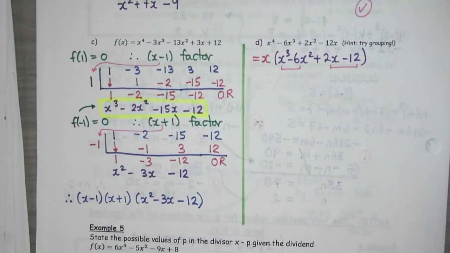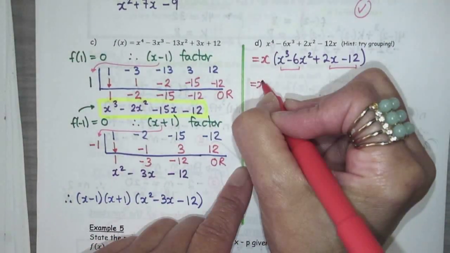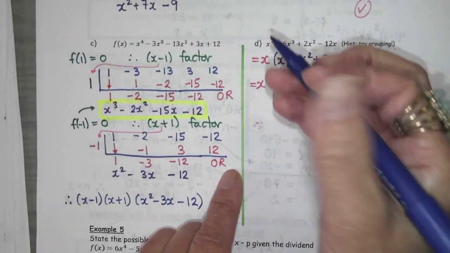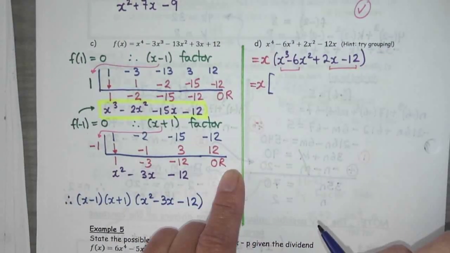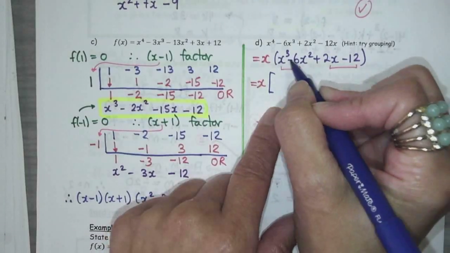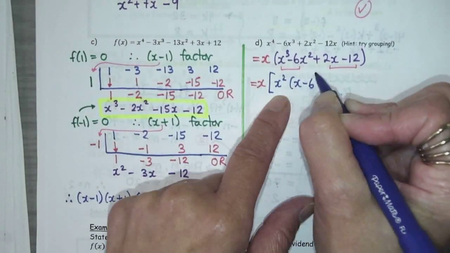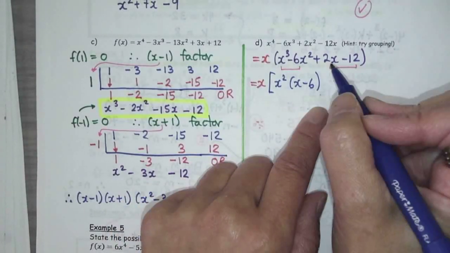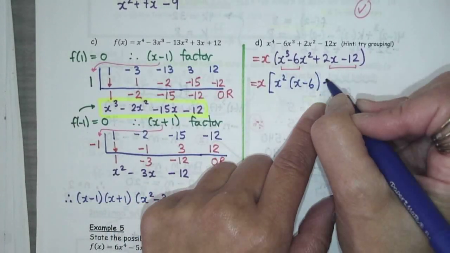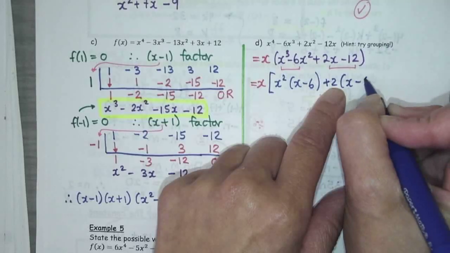So what we asked you to do before in grade 10 is we would do this. You can do a square bracket or a round bracket. I'll just do square to emphasize. And I'm going to go, common factor out of that was x squared. x minus 6 was left. Common factor out of here is 2, and x minus 6 is left.